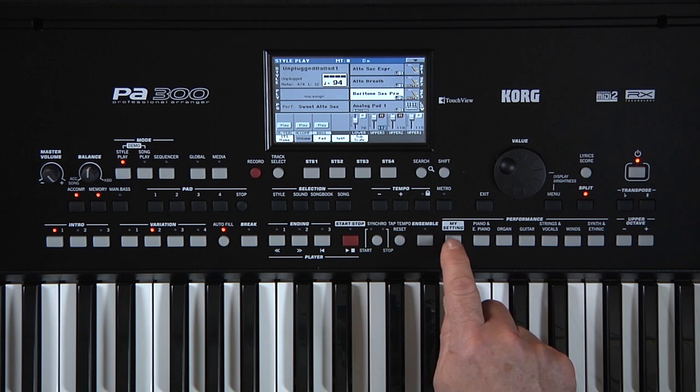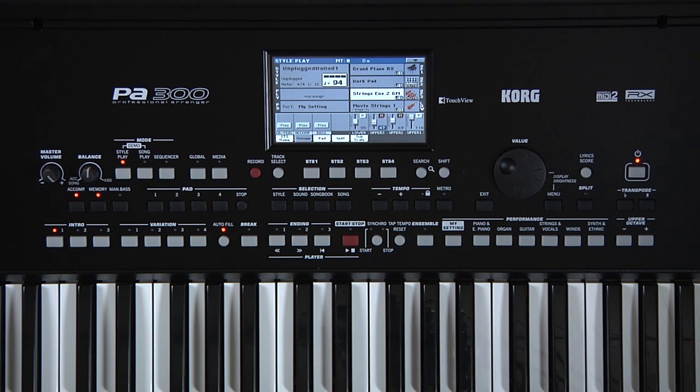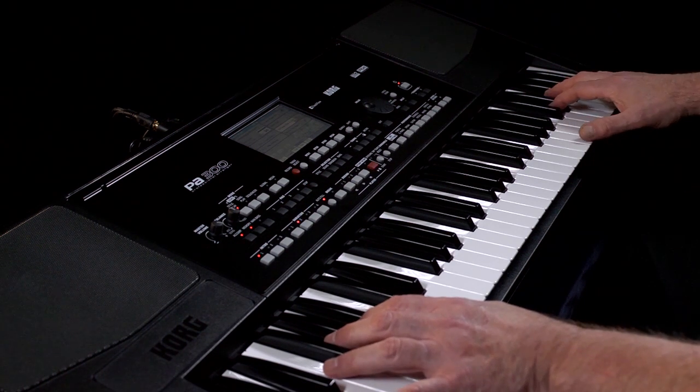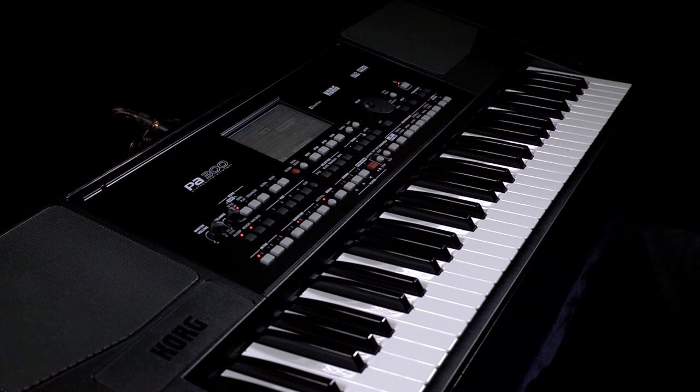Press the My Setting button. This button accesses your most favorite performance and is the first one selected when you turn on the PA300. It's currently a stereo piano across the whole keyboard, but you can set it to be whatever you like to use the most. That might be a layer of electric piano and strings, a split of organ and guitar, etc. It's a fast and easy way to jump to your favorite setting while performing.